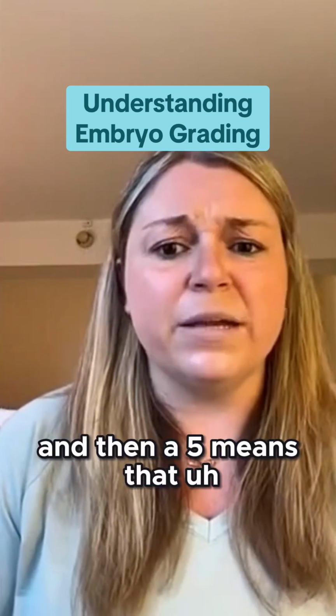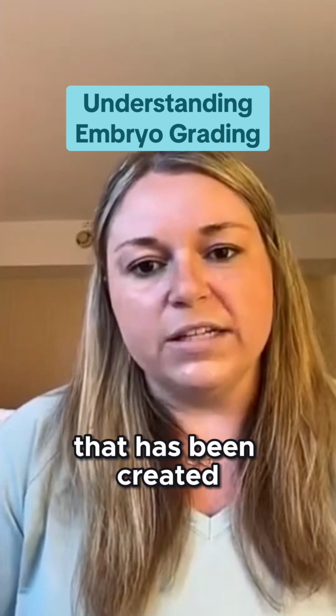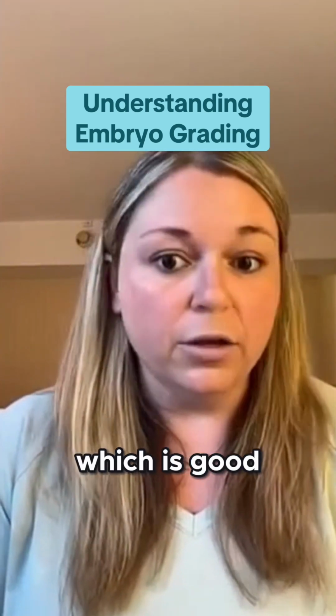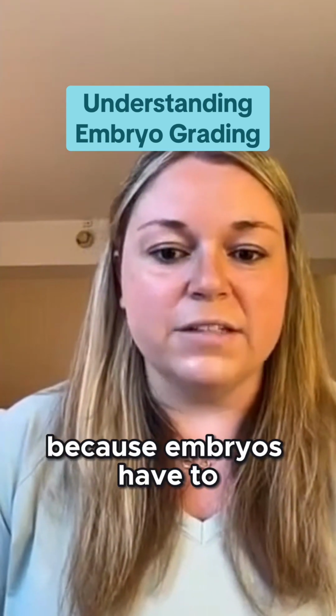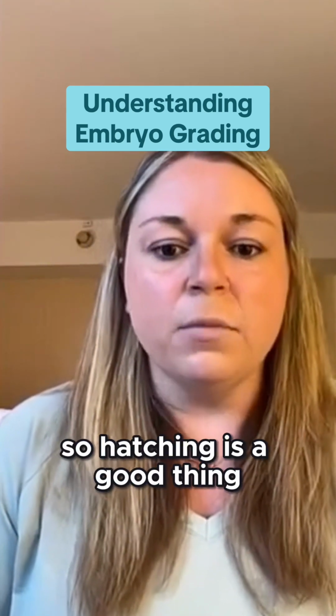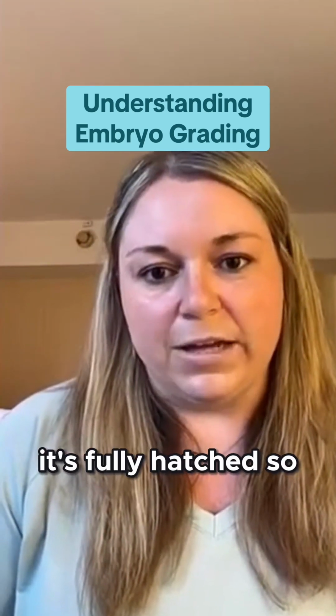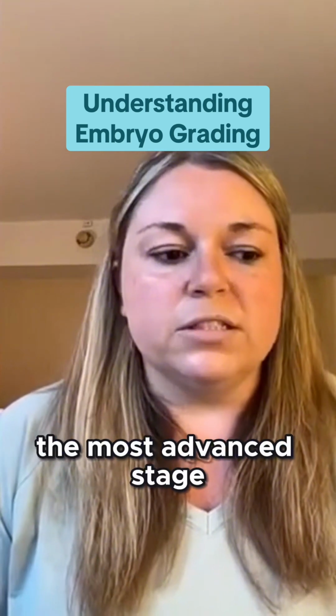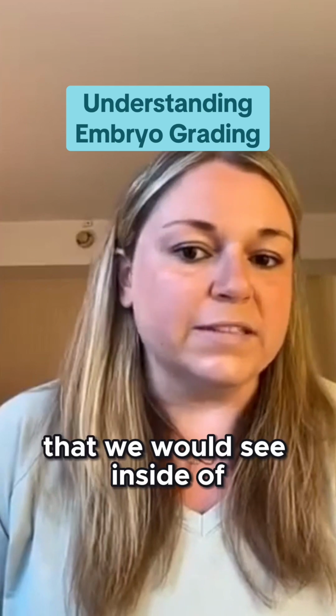And then a 5 means that there's actually a hole that has been created in that shell, and the embryo begins to hatch from that shell, which is good. We want that to happen because embryos have to hatch in order to implant into the uterine lining. So hatching is a good thing. And then 6 means that it's fully hatched. So it's completely out of its shell. And that would be the most advanced stage of development that we would see inside of the lab.